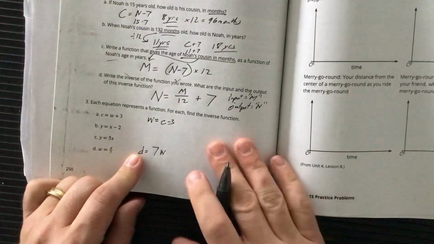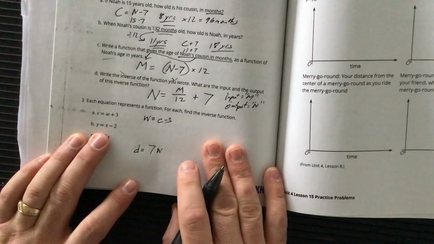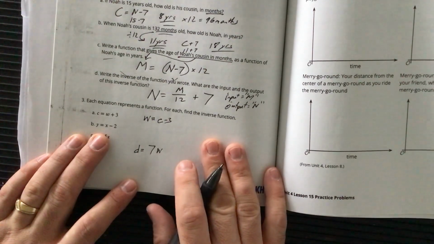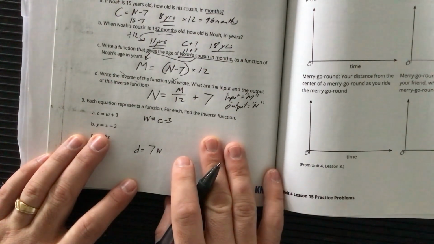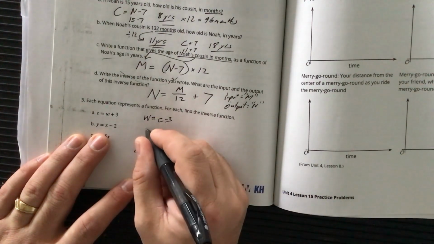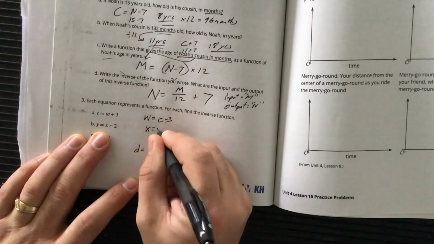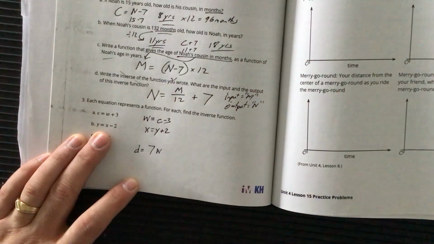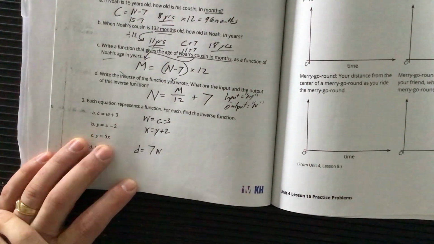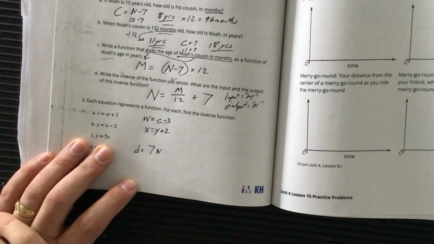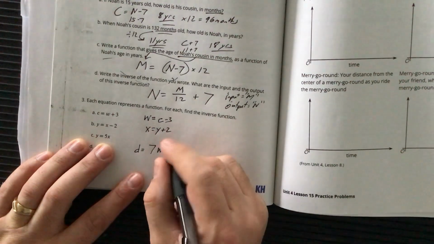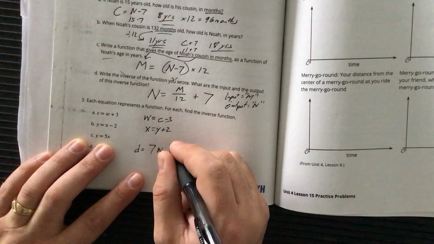Question number 3. We did A and D together. We got B. Strang, what do you got for B? X equals Y plus 2. Very good. We're going to do a lot of those together today in today's lesson. How about the last one? Jordan, you got C? Yeah, I got 5x equals Y.